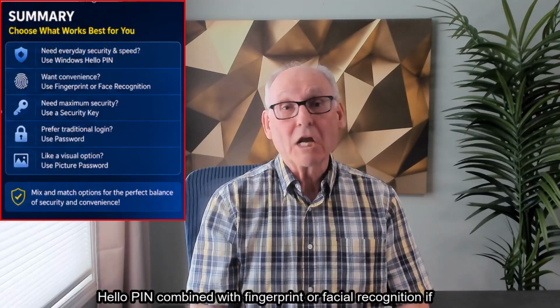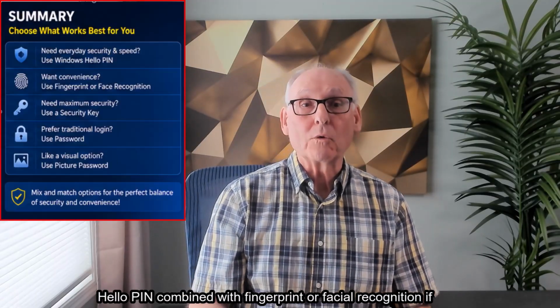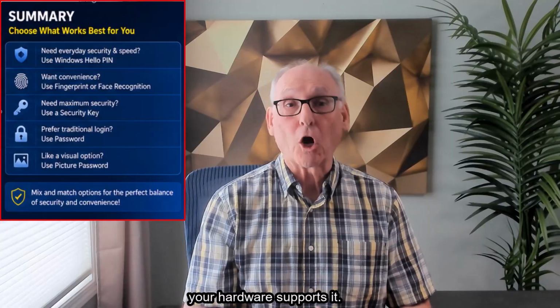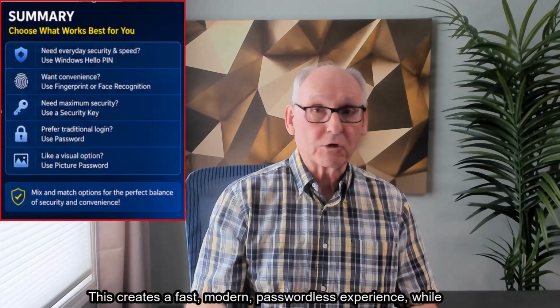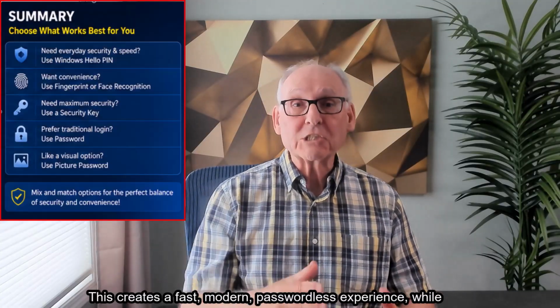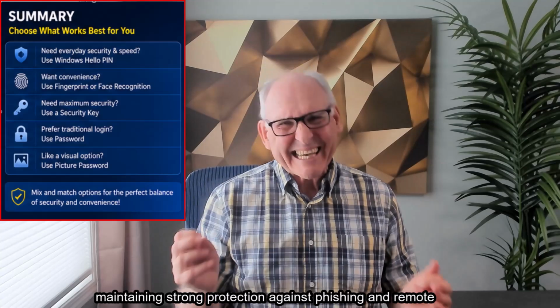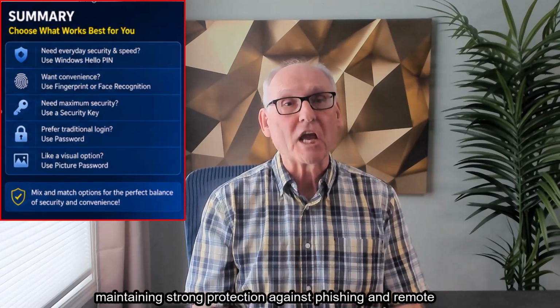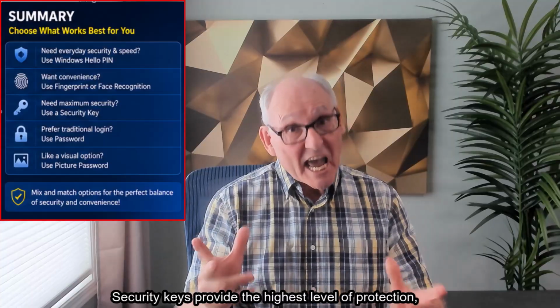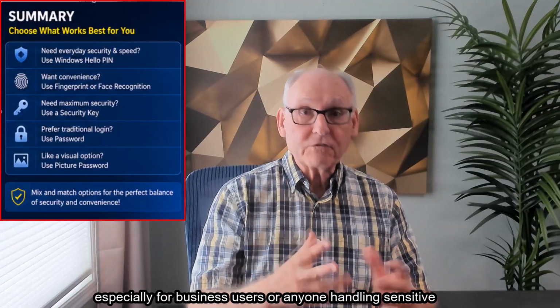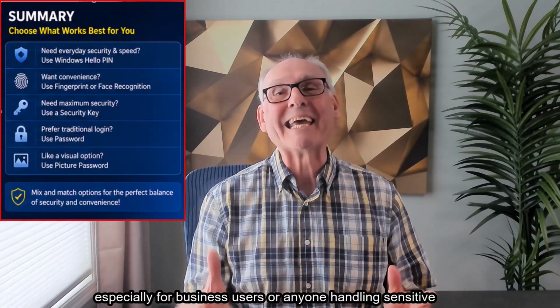For most Windows 11 users, the best setup is a Windows Hello PIN combined with fingerprint or facial recognition if your hardware supports it. This creates a fast, modern, passwordless experience while maintaining strong protection against phishing and remote attacks. Security keys provide the highest level of protection, especially for business users or anyone handling sensitive information.